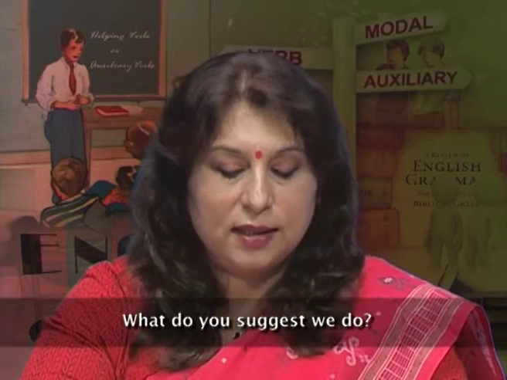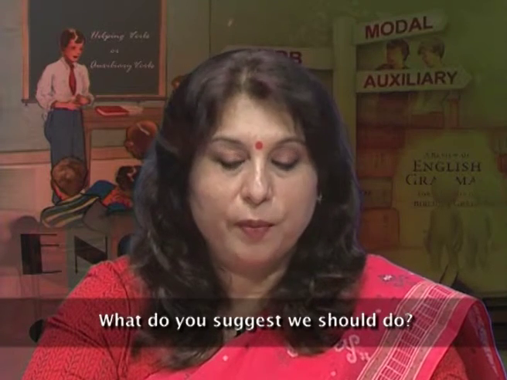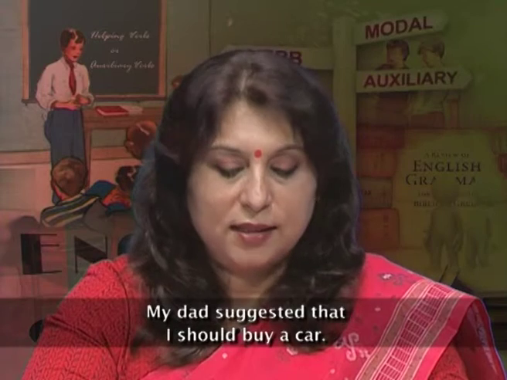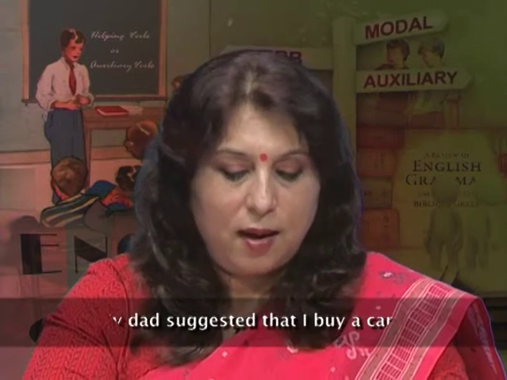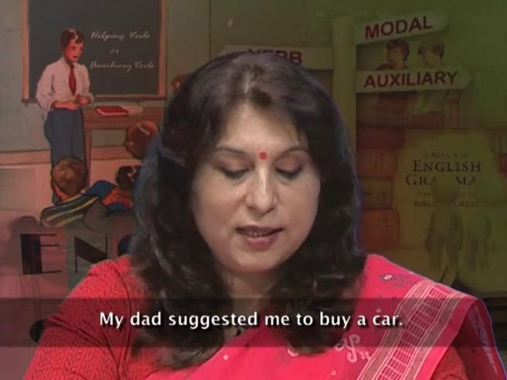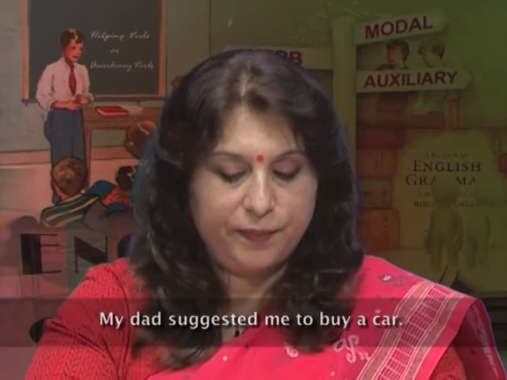It is important for us to remember that we should not use to when we are using should and when we are using the word suggest. For example, what do you suggest we do, or what do you suggest we should do, but never say what do you suggest us to do. Another example, my dad suggested that I should buy a car. My dad suggested that I buy a car, but the following sentence will be wrong when we say, my dad suggested me to buy a car.